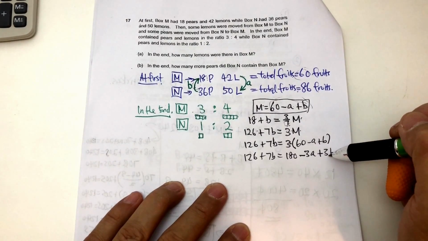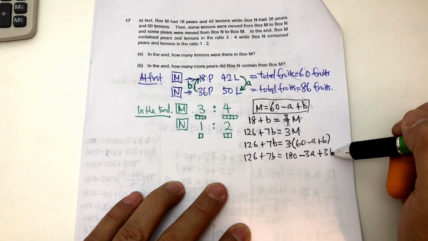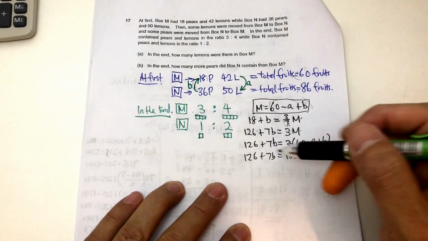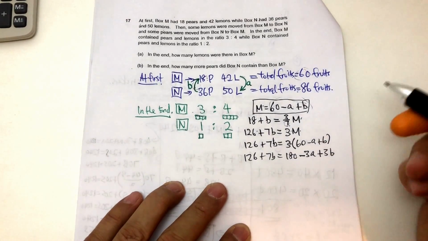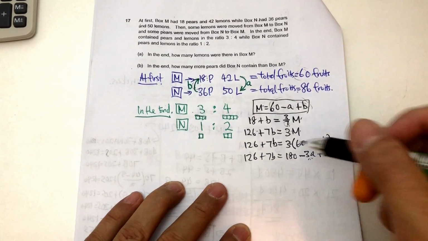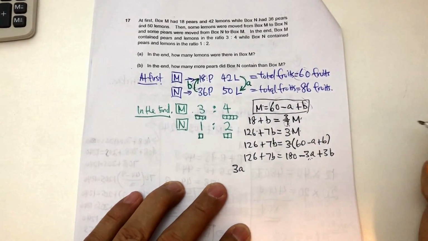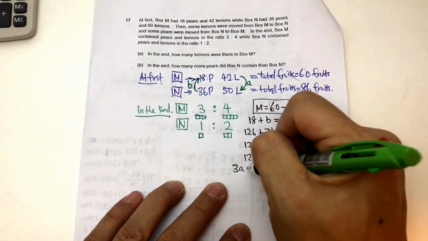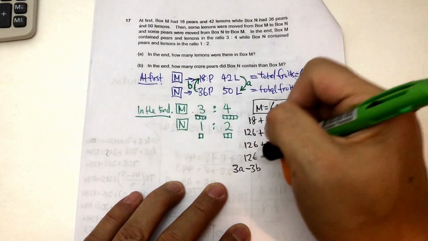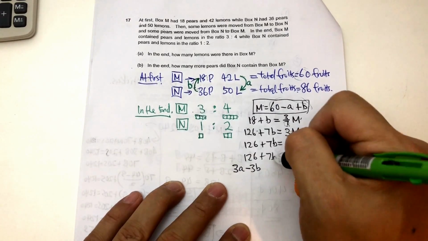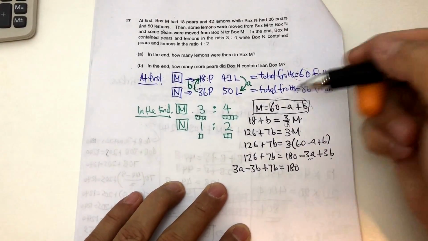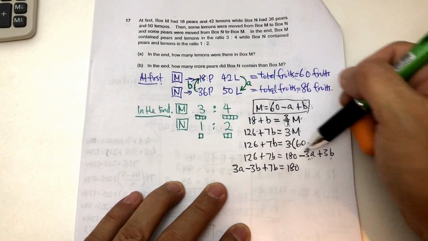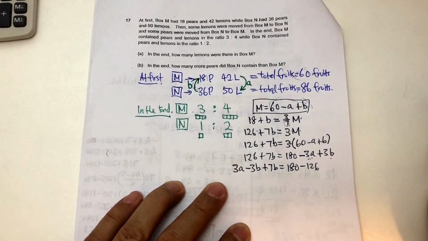So we're going to bring all the letters over to the other side, and bring all the numbers to this side here. So we got minus 3a, bring it across, we got plus 3a, minus 3b. That's plus, we bring it this side, becomes minus, and that plus 7b stays, equals 180. We bring this positive 126, becomes negative 126 on this side.